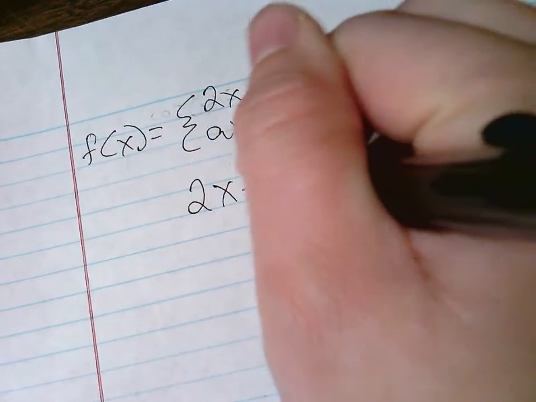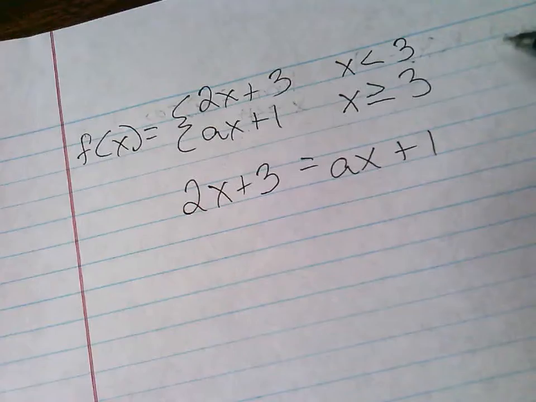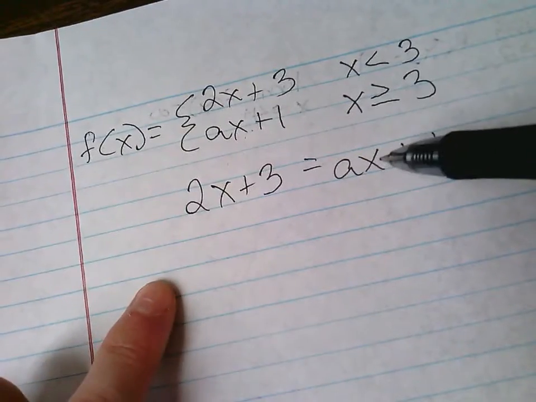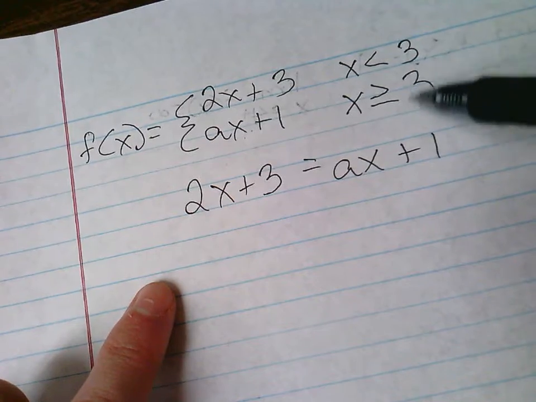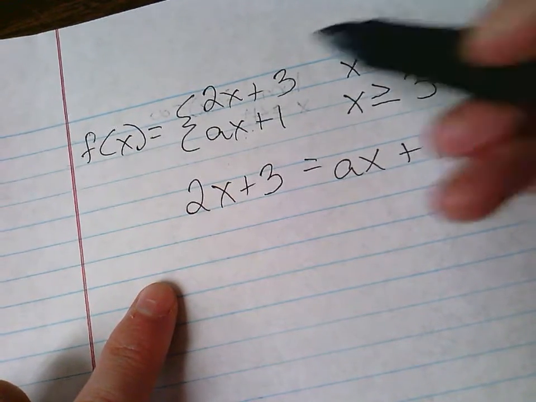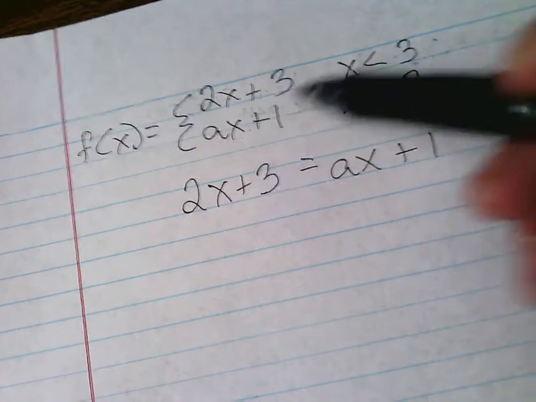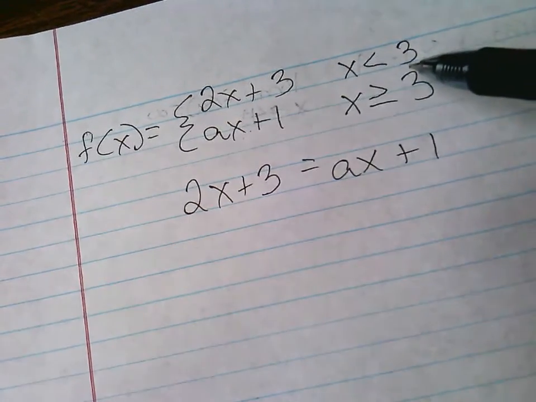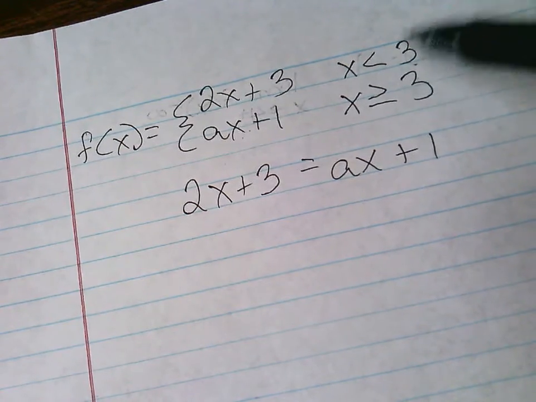So you have 2x plus 3 equals ax plus 1. Well, we have a problem now because we have two variables we need to solve. But we do have an x value. All other x values on these graphs are continuous. It's just 3 that might not be. Well, to do that, let's just make x equal 3.